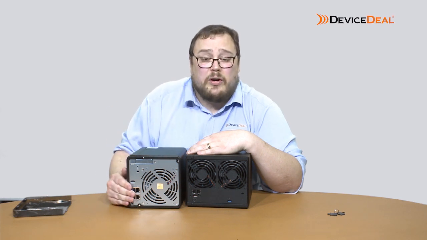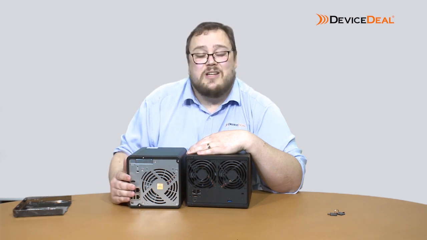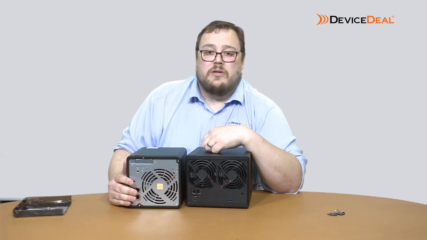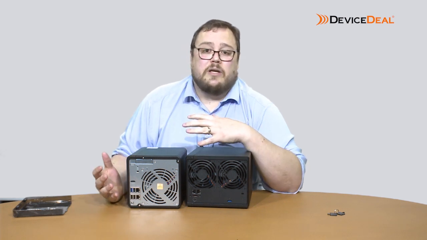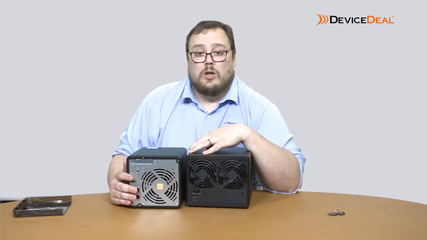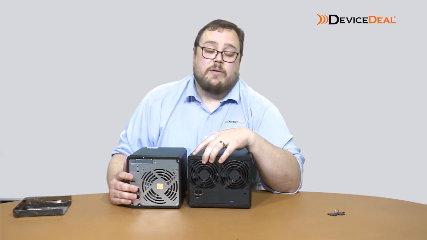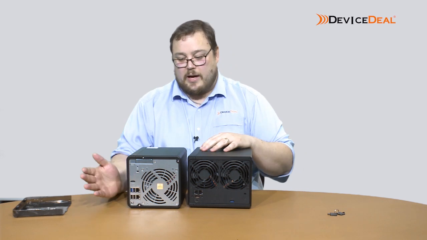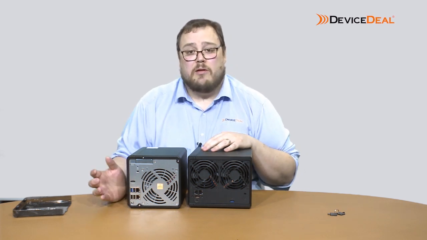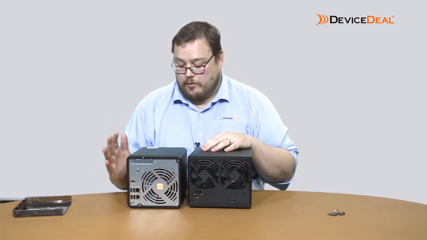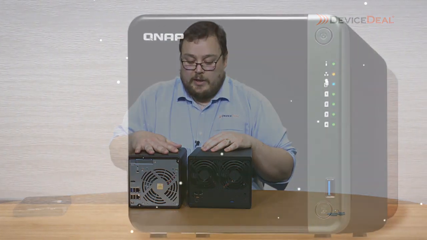HDMI 2.0 is on the QNAP device as well, which means if you're connecting it straight into a home media server, you're going to be able to get full quality with the HDMI 2.0. Some nice USB 3 connectivity on the QNAP device as well.